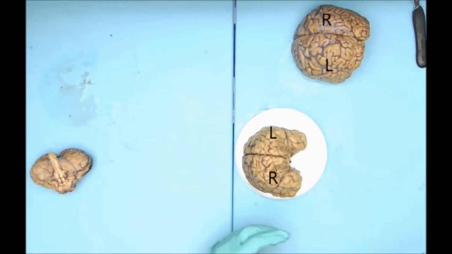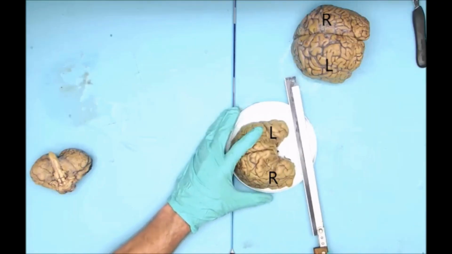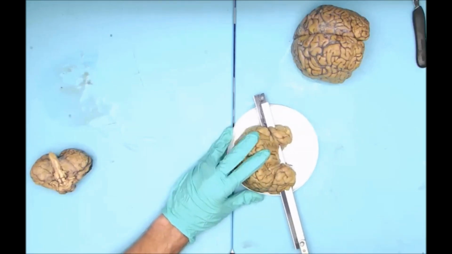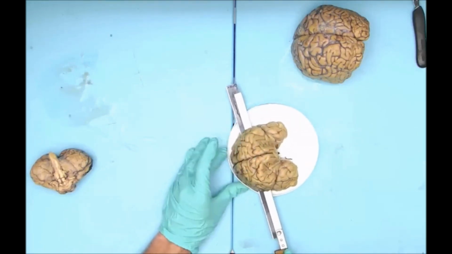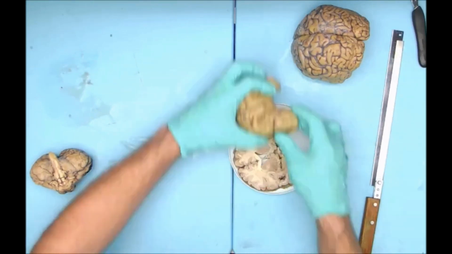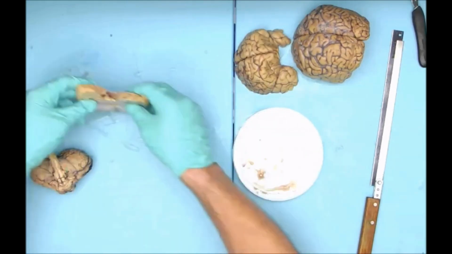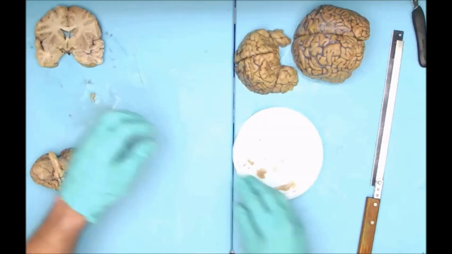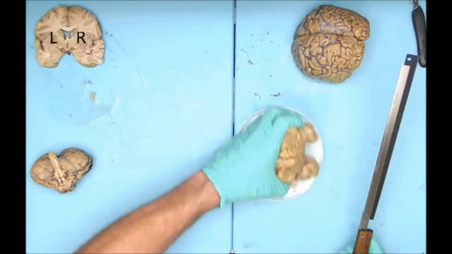Please note the laterality noted here. And so I'm going to make these sections. They're about 1 centimeter in thickness. And once again, I'm using a lid to make the sections more uniform. Now pay attention to the way I flip these slices and lay them out.